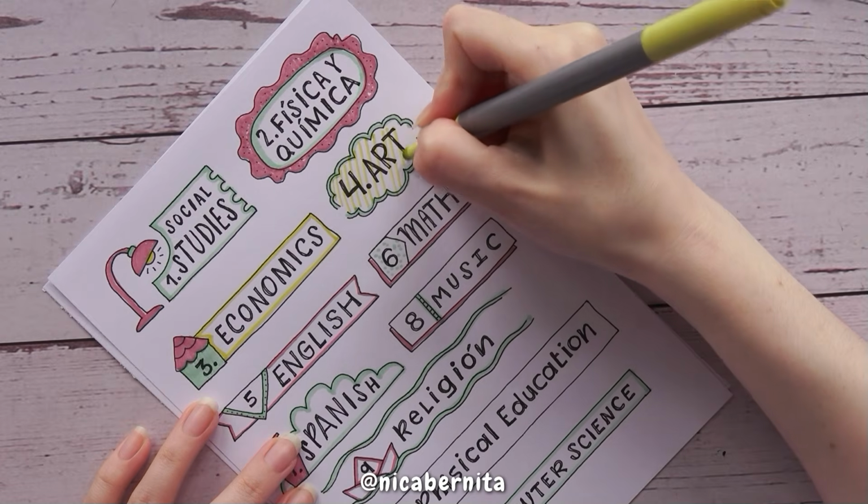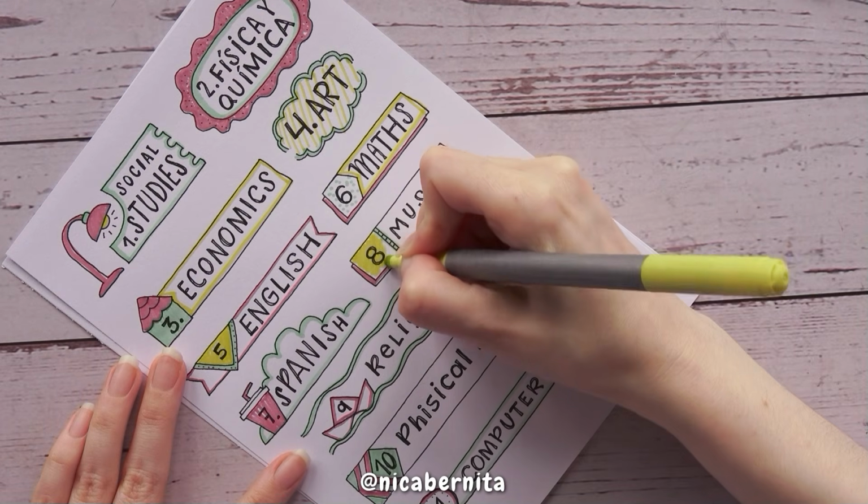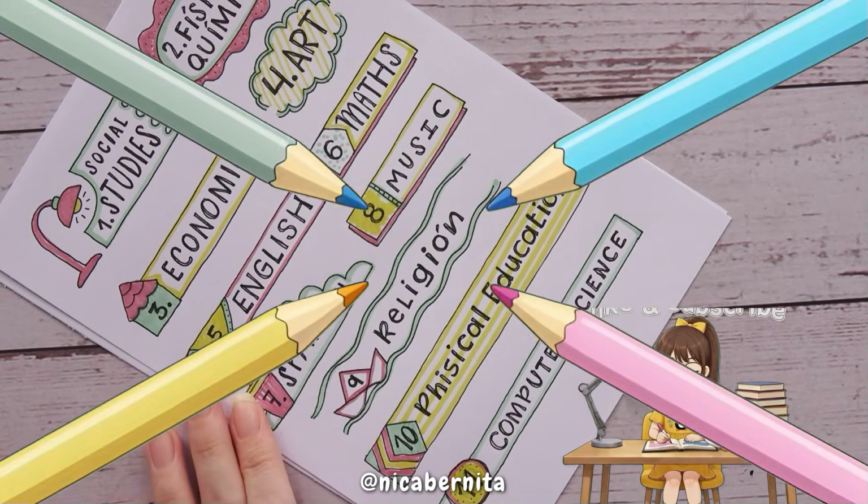Let me know in the comments if you prefer the basic titles or the ones with a bit of color. I think I prefer the colored version.